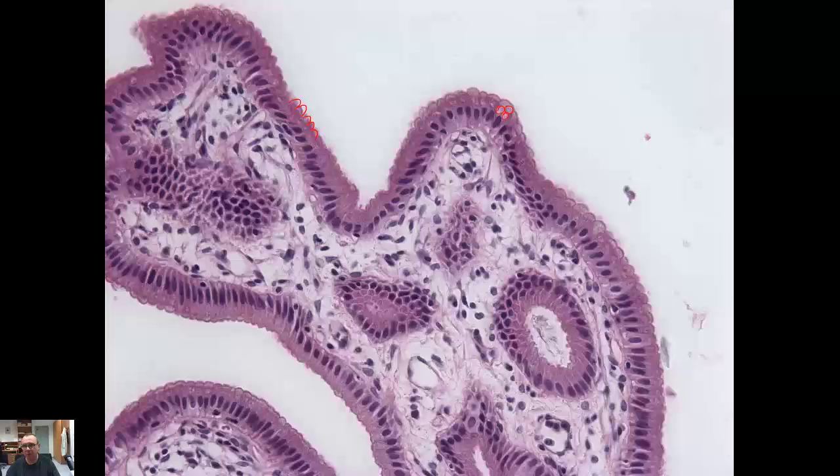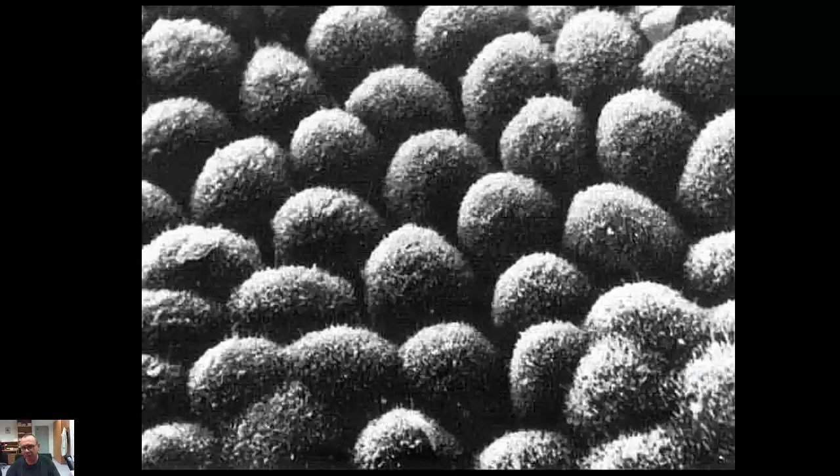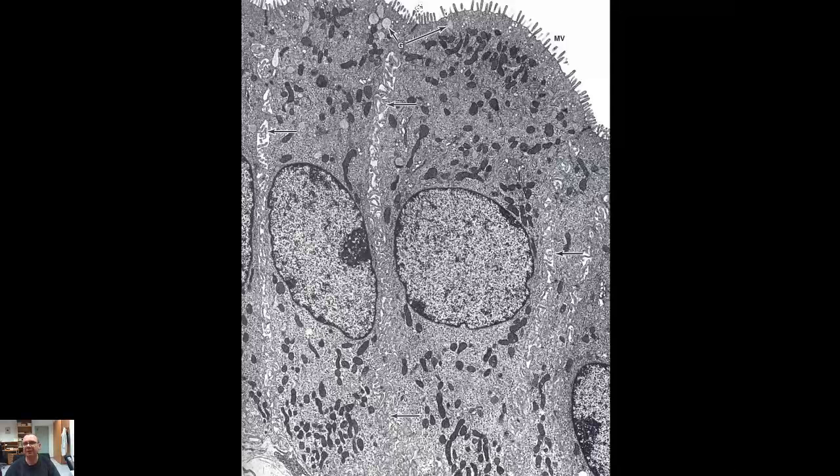If you look at the scanning electron microscopy, you can see again these bulging apical portions of cells, and if you look at the transmission electron microscopic picture, you can see why the cytoplasm of some of these cholangiocytes was so light.